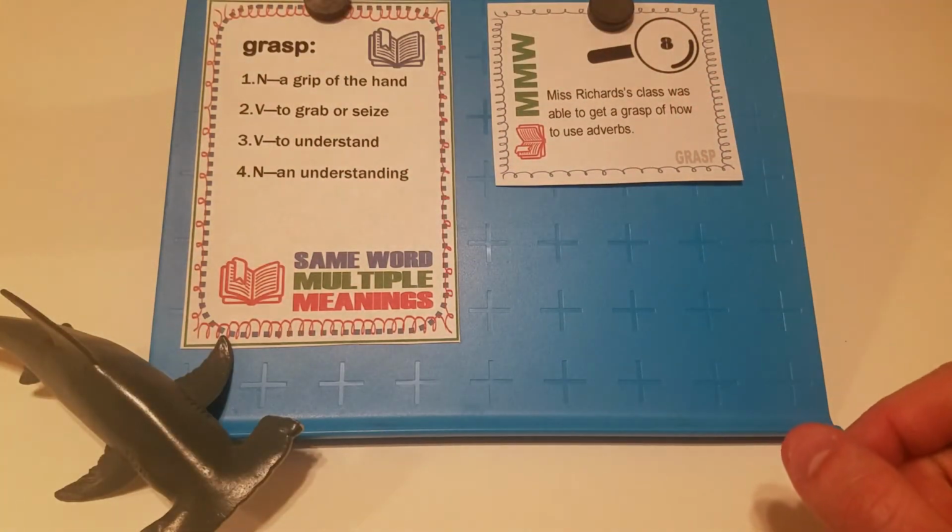Card 8. Miss Richards' class was able to get a grasp of how to use adverbs.